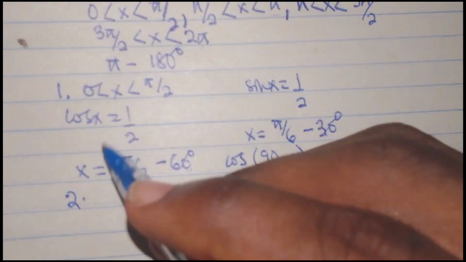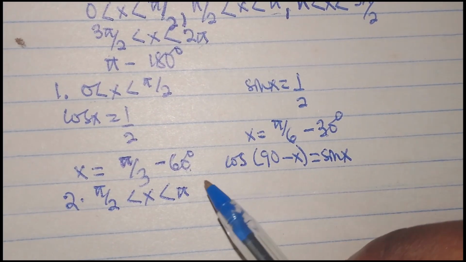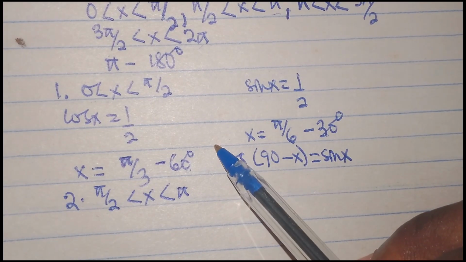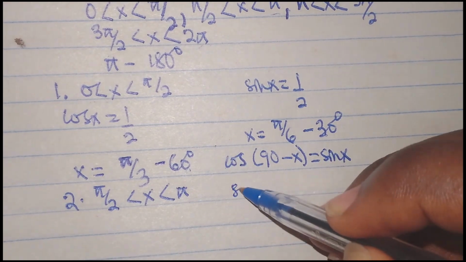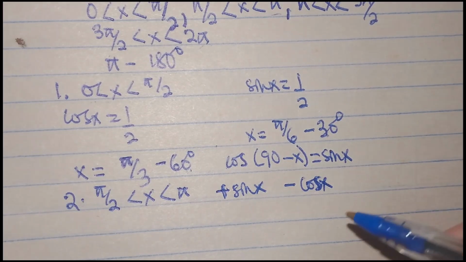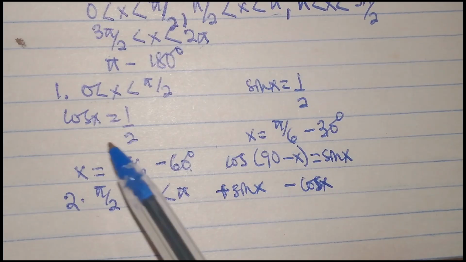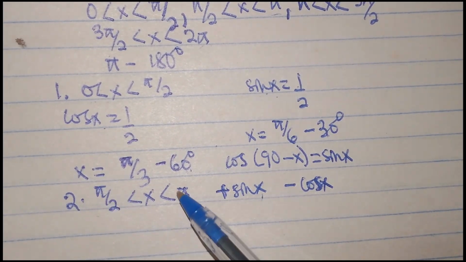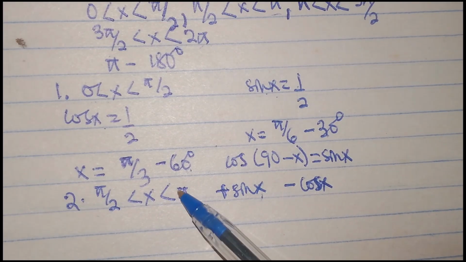Okay, now let's take the next range. For our next range, we are taking pi on 2 less than x less than pi. Now we all know that we have various quadrants. For the first quadrant, all three functions are positive. For the second quadrant, only sine is positive, but cos is negative. So in this particular quadrant, since cos x is half, we're not going to obtain any value of cos here.